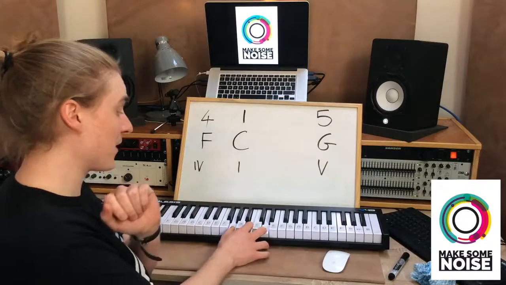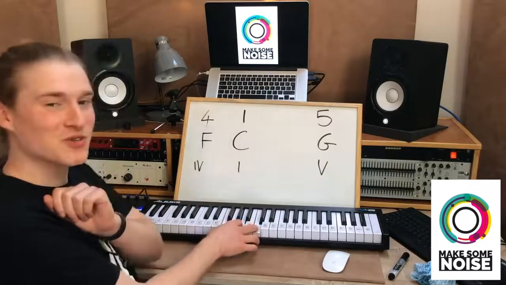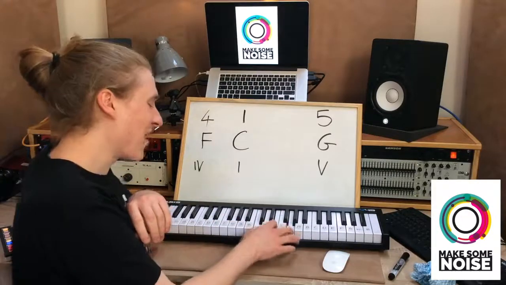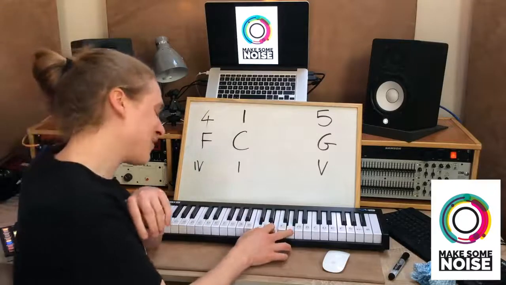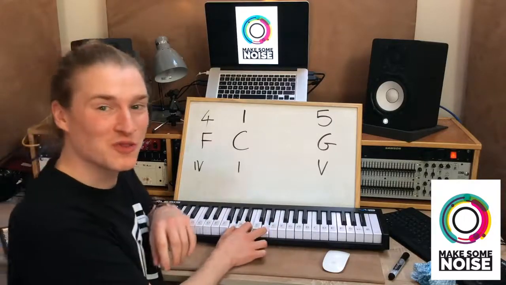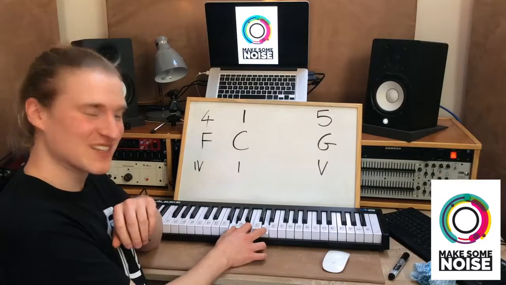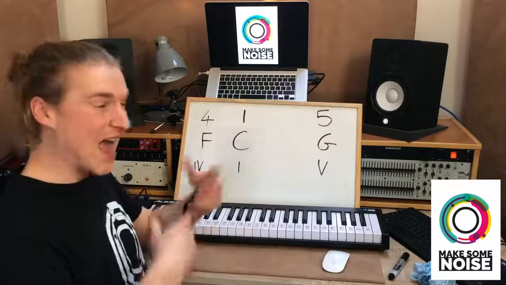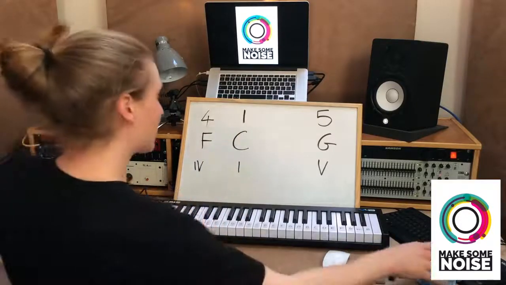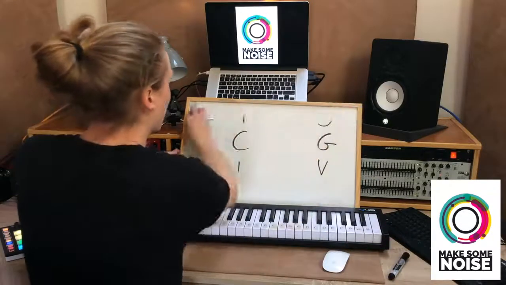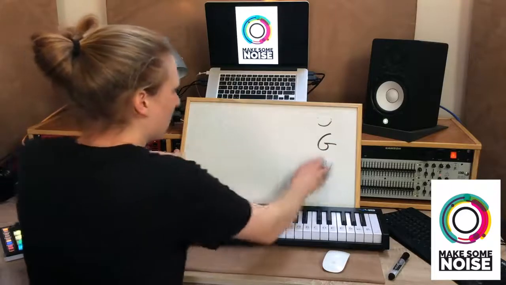So counting it might be like this. 1, 2, 3, 4. 1, 2, 3, 4. So you notice that last G chord I held for 2 counts of 4. 8 beats in total. So now we've got our chord progression sorted.